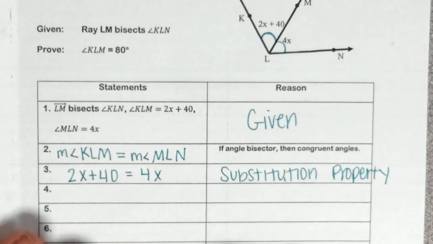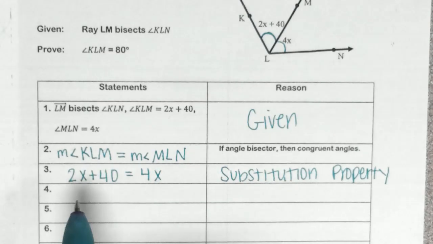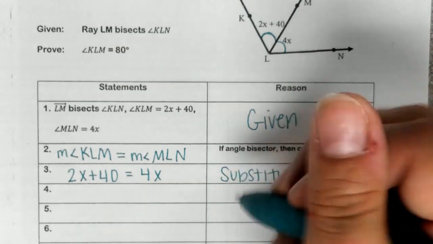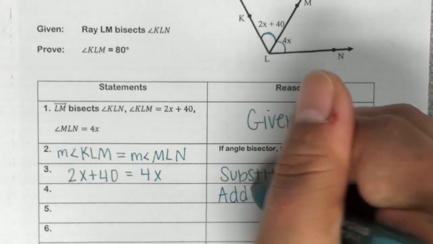I'm going to substitute in my givens. What would you do next to solve this? Well, you would subtract the 2x, right? So I'm not going to write subtraction property. What am I going to write? Addition property.